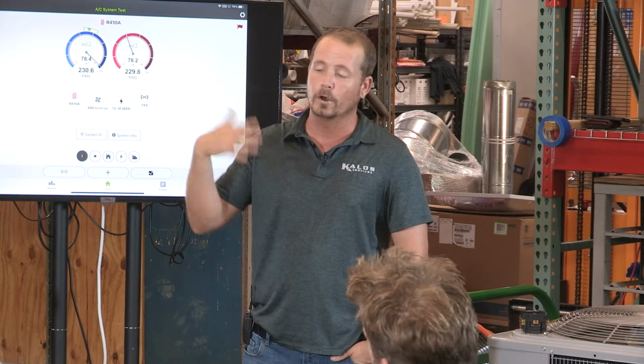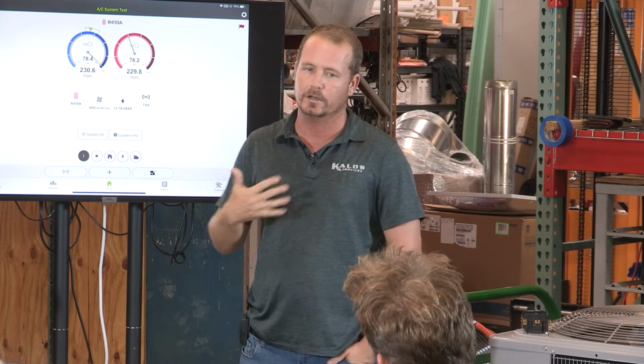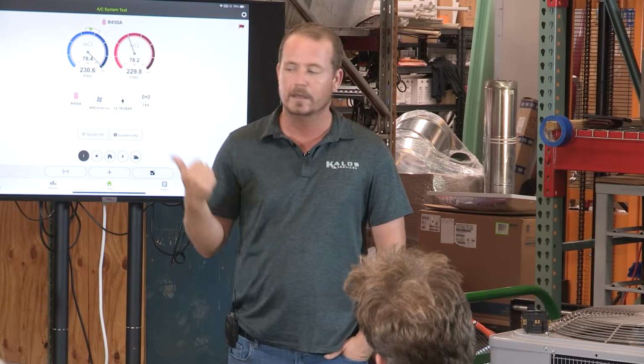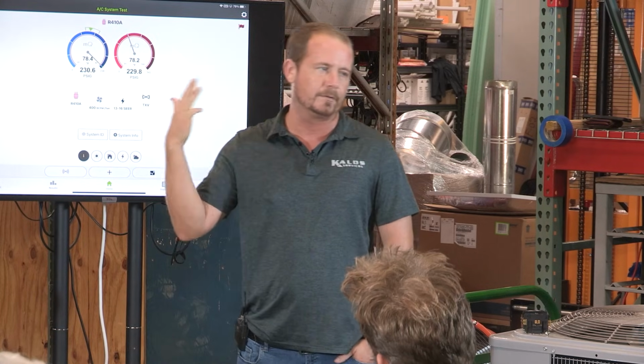So you go through all of that. Now you've diagnosed that it's an airflow problem. Most techs are going to go through the list of things we've already talked about, right? They're going to check the filter. They're going to look in the return. They're going to look at the blower wheel. They're going to look at the evaporator coil. They're going to do all that.